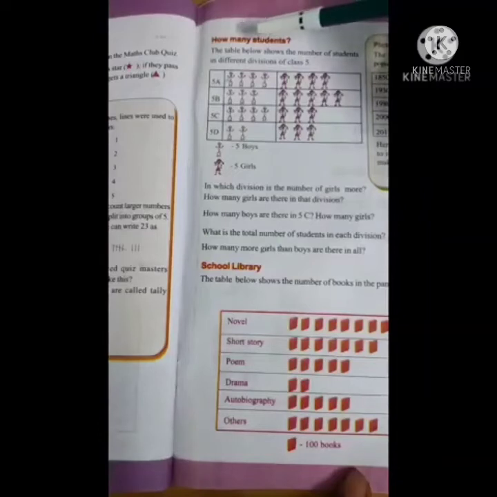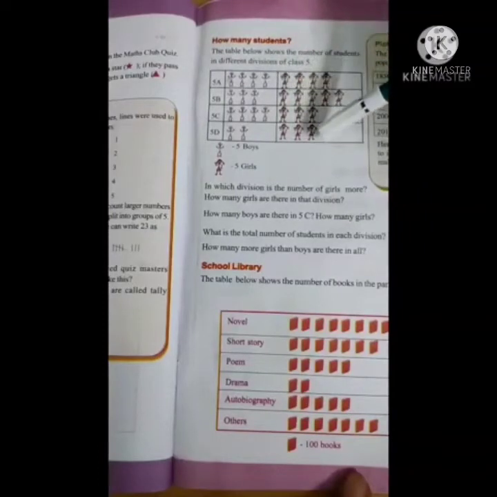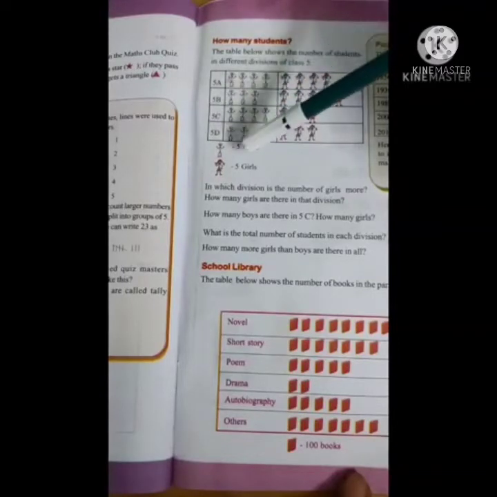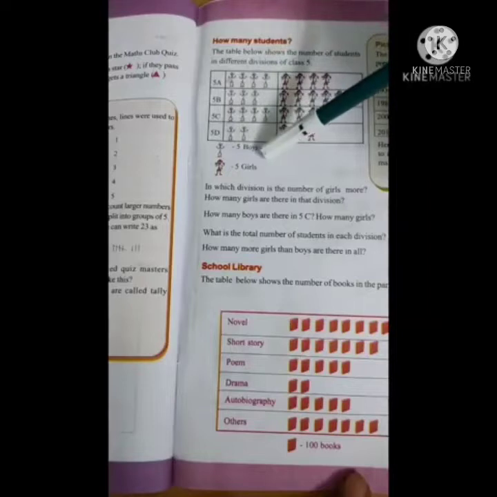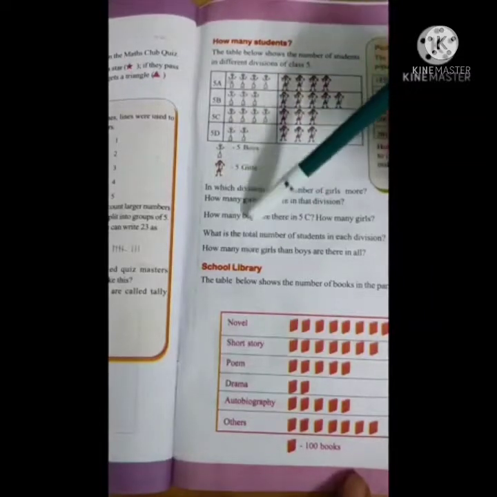Look at the next activity, how many students. The table below shows the number of students in different divisions of class 5. This column denotes the number of boys and the second column denotes the number of girls. They also given that the picture of a boy is used to indicate 5 boys and the picture of a girl is used to denote 5 girls. Then can you find out the answers of these questions?